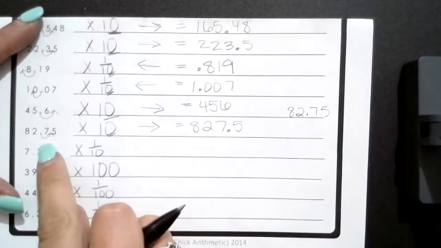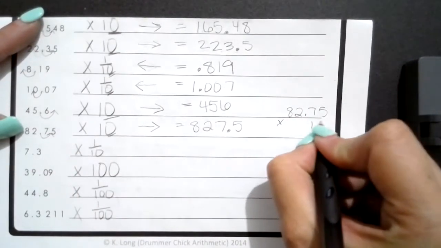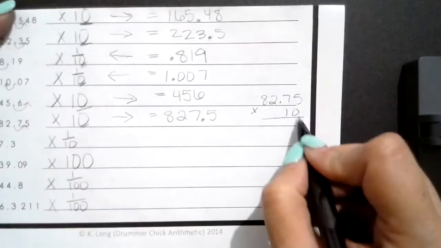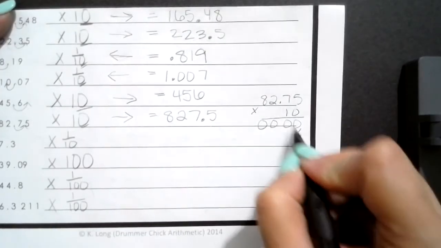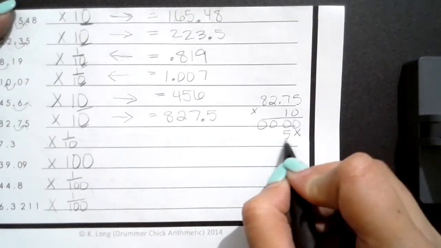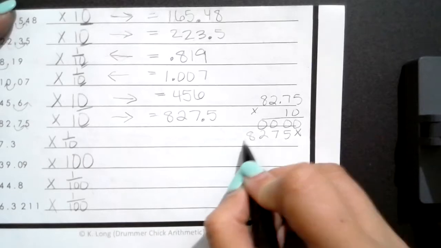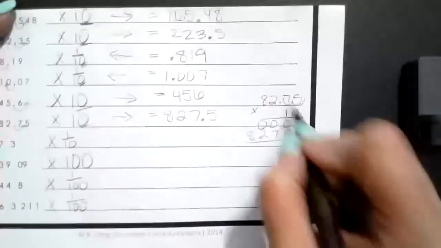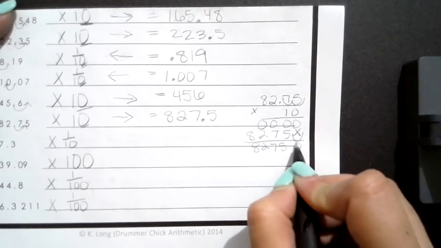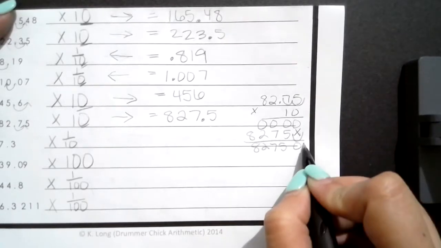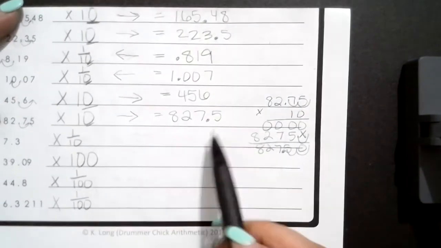If I take $82.75, because that's what I had right here, that was money, and I times that by 10, well, that's 0, 0, 0, 0, move over. 1 times 5 is 5, 1 times 7, 7, 1 times 2 is 2, 1 times 8 is 8. My decimal is 1, 2, 1, so 8, 2, 7, 5, 0. And then my decimal goes over 2 times 1, 2. $827.50.